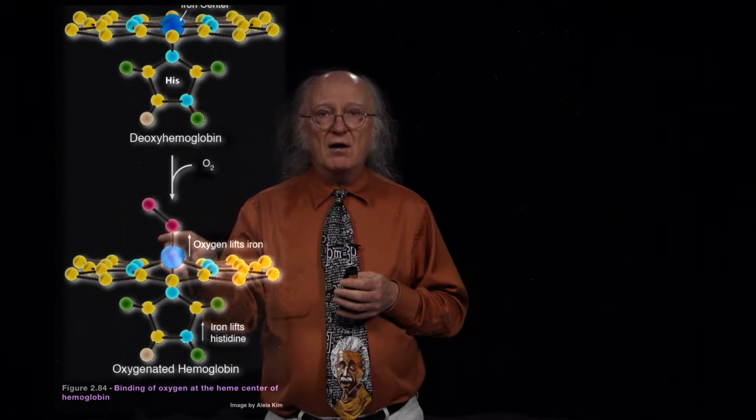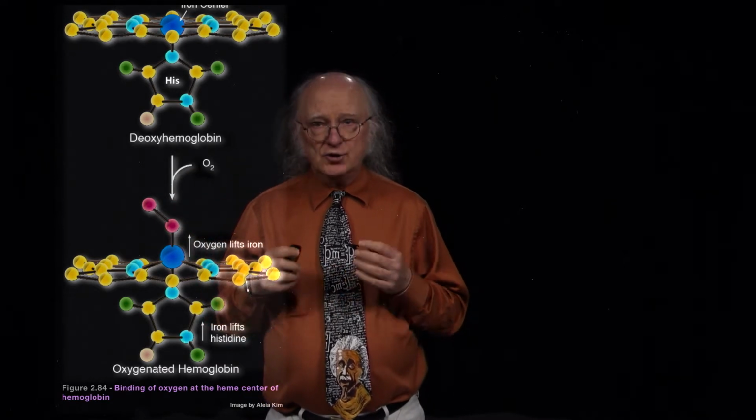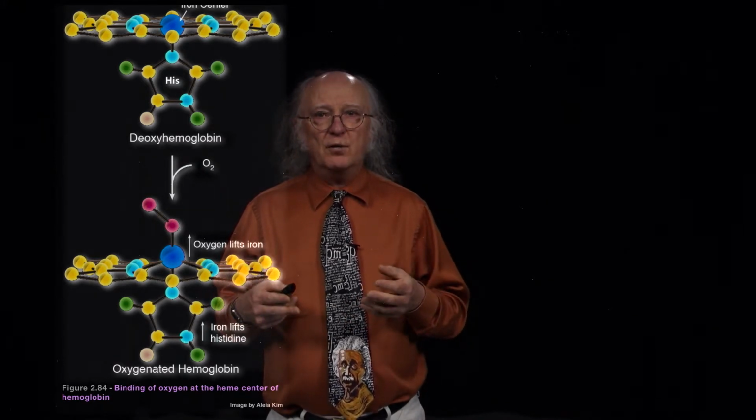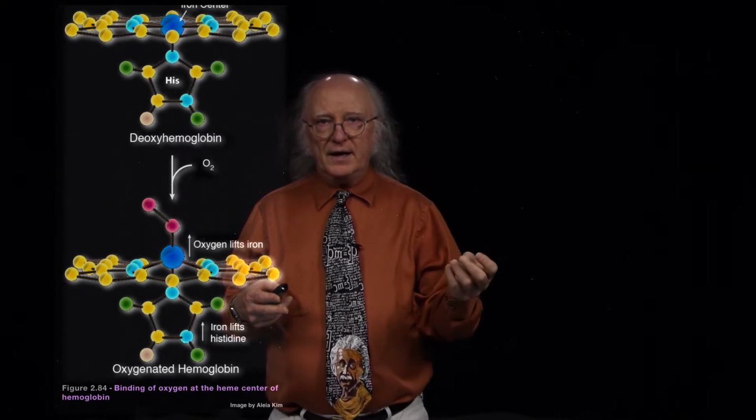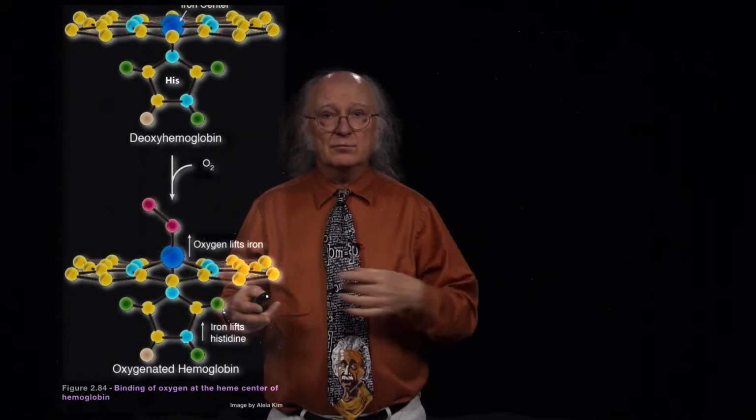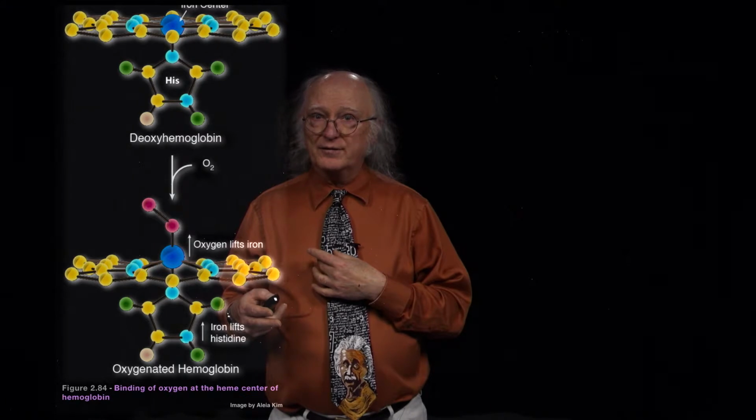The affinity of those polypeptide chains has changed as a result of binding of oxygen, and this turns out to be really important because now those polypeptide chains are ready to bind oxygen, and they're ready to bind oxygen quickly. Why does that matter? Well, the hemoglobin's in the lungs for a short period of time.